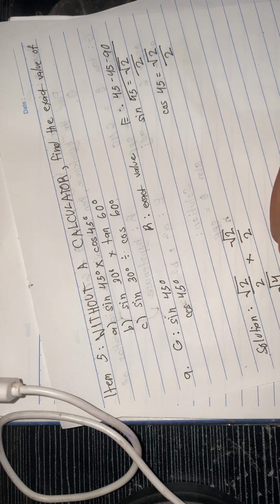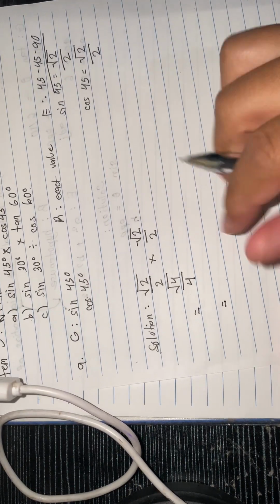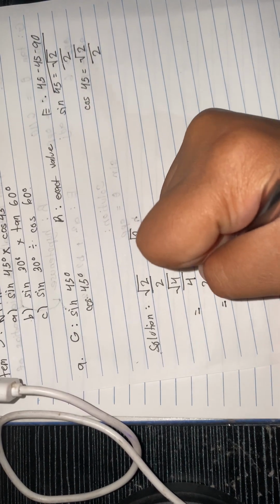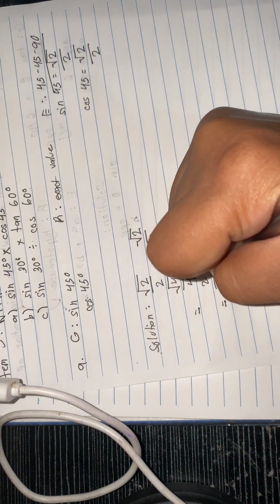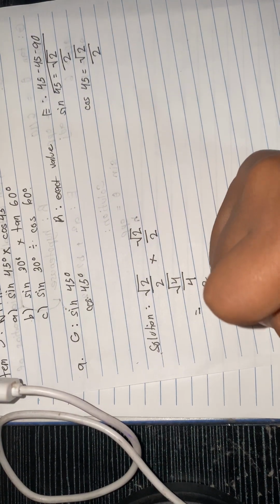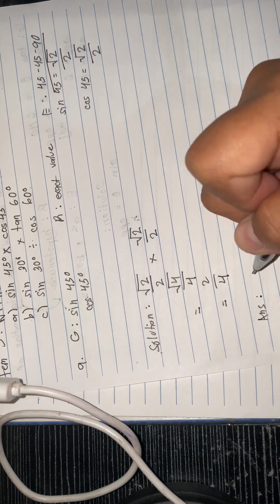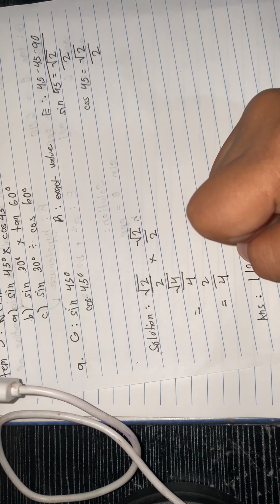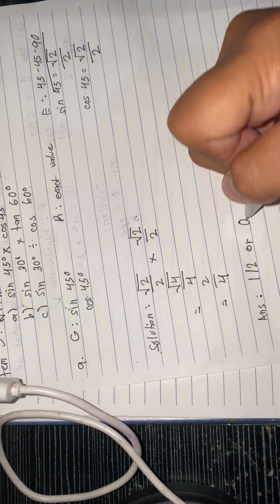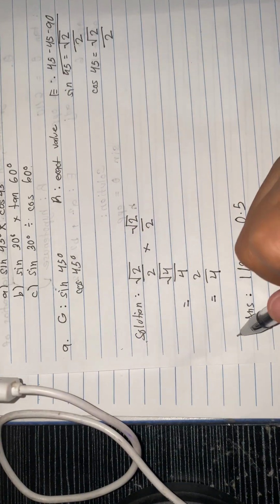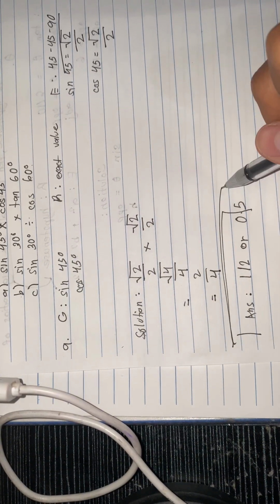And then it will become 2 over 4. So the exact answer is 1/2 or 0.5.